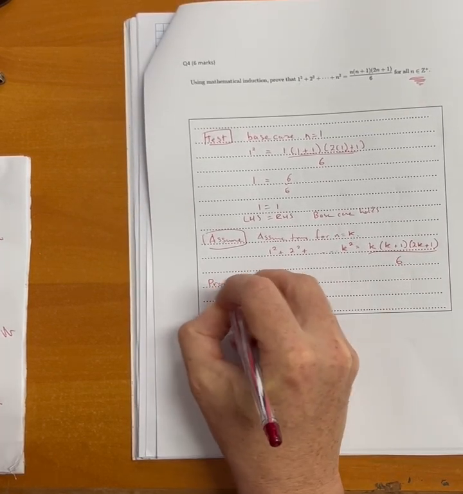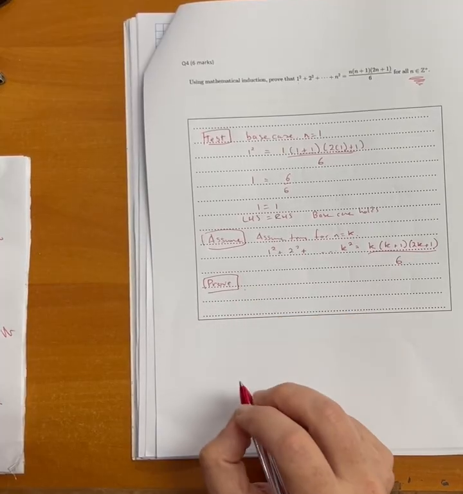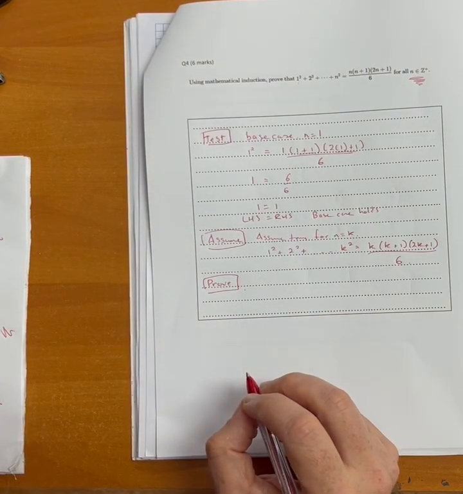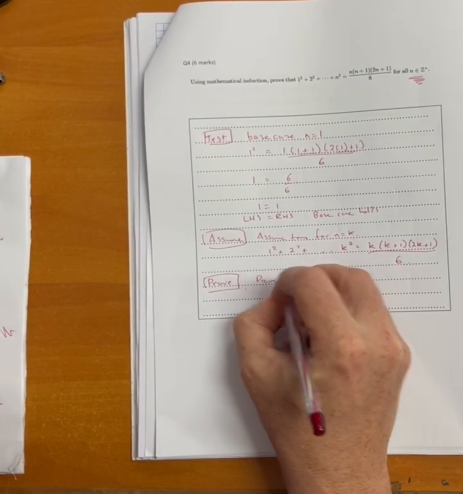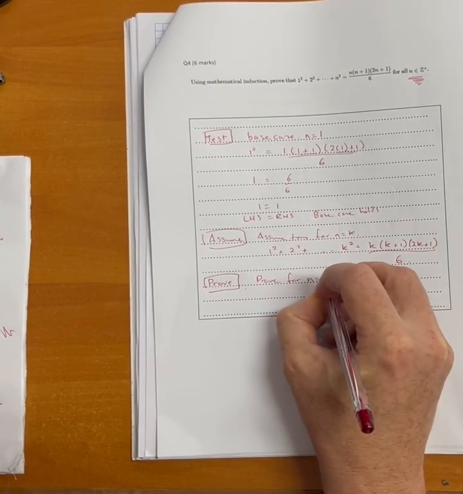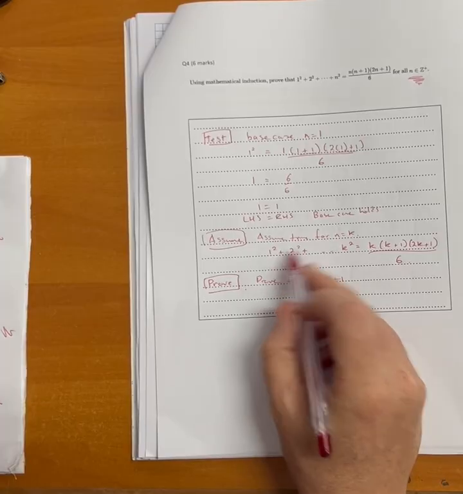P for prove. We're going to try and prove it true for n is equal to k plus 1. Very good. So we're going to replace k with k plus 1 now.